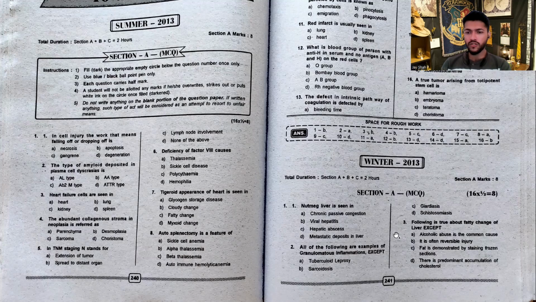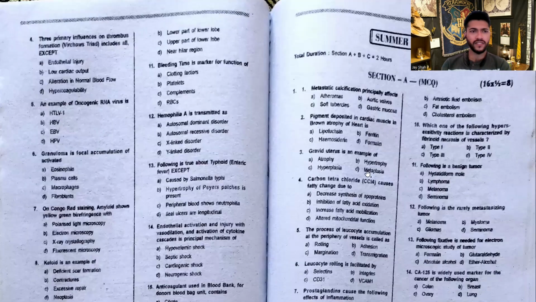Following is true about fatty change of liver. Now, this question has also been repeated many times, so let's have a look. Alcohol abuse is the most common cause, yes. Now it is non-alcoholic steatohepatitis, commonly called NASH. Often reversible, yes. Fat is demonstrated by staining frozen sections, yes. Predominant accumulation of cholesterol, no. It is predominant accumulation of triglycerides, and triglycerides are not cholesterol. Okay, so the answer is yeah.